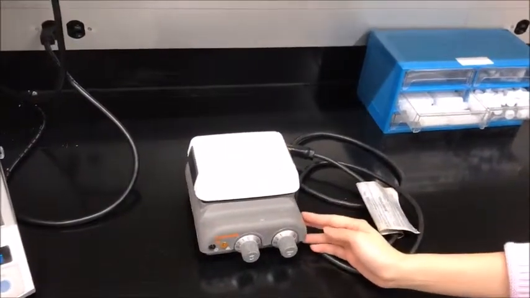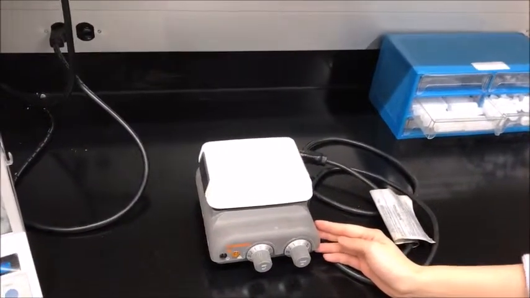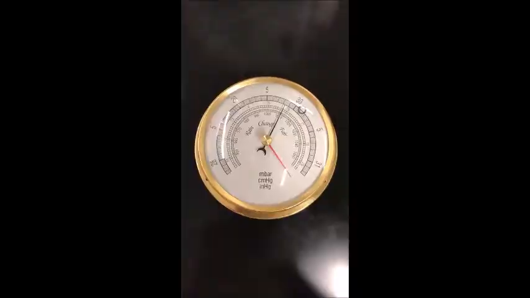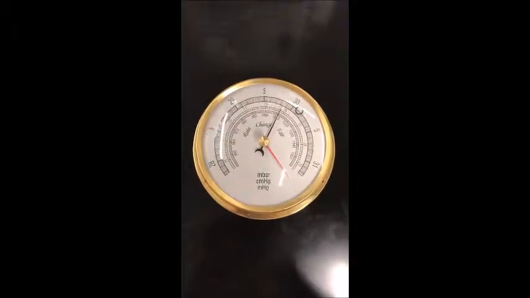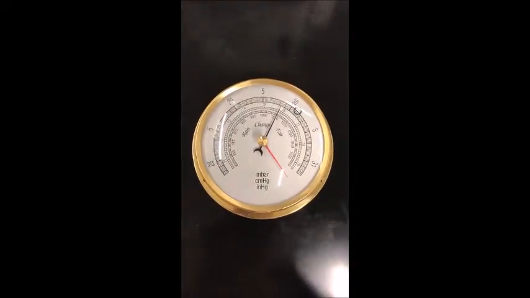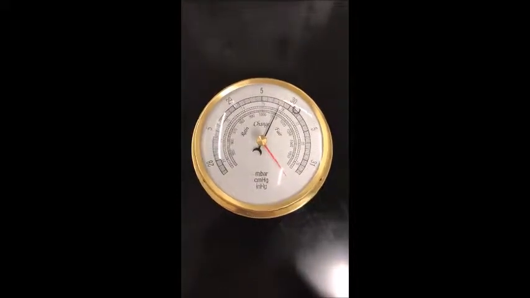This is the hot plate. You will use it to heat the water. This is a dial barometer. You will use it to measure the atmospheric pressure.